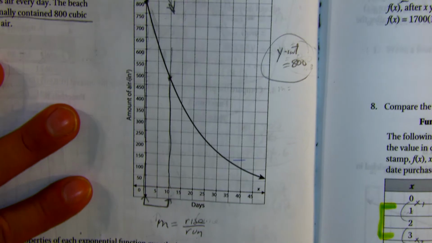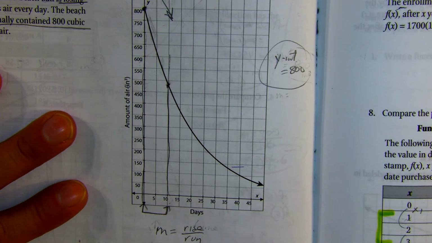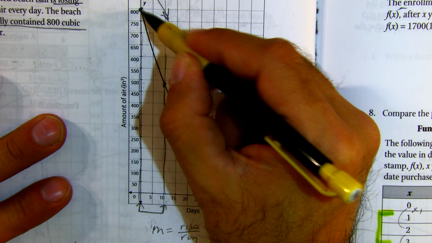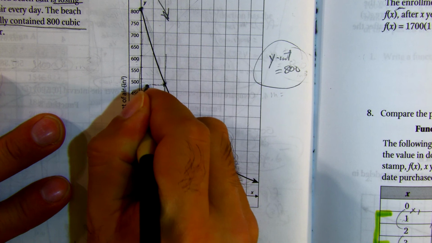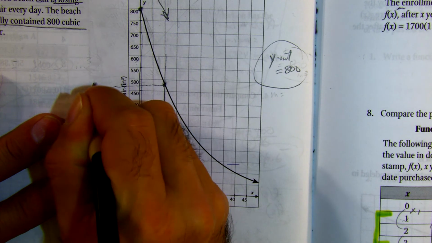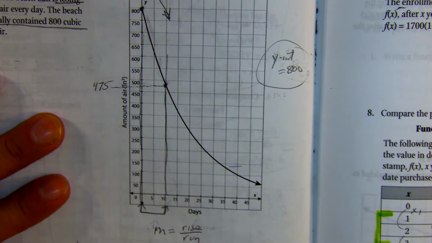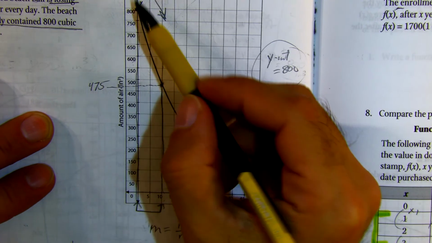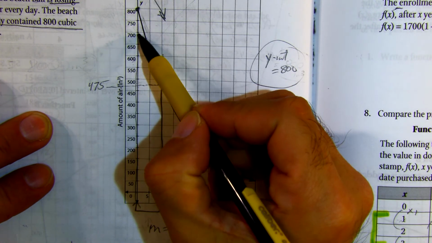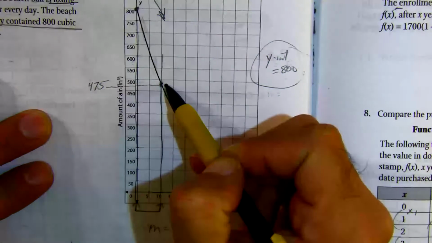So since it's the rise over the run, going from this point to this point, I'm going to say this is right at like 475. That's how high it is. So the rise is from 800 going down, so it's negative, down to 475.